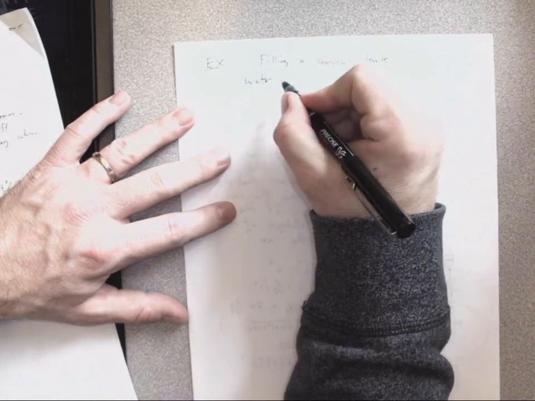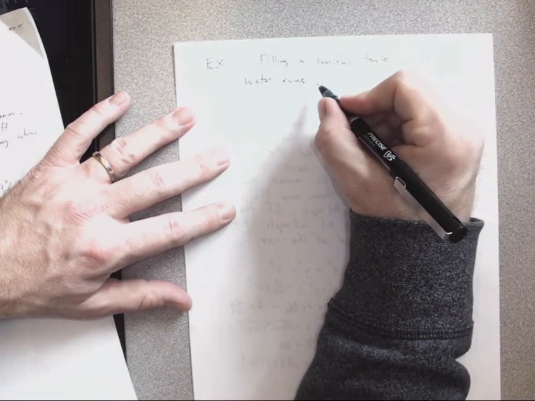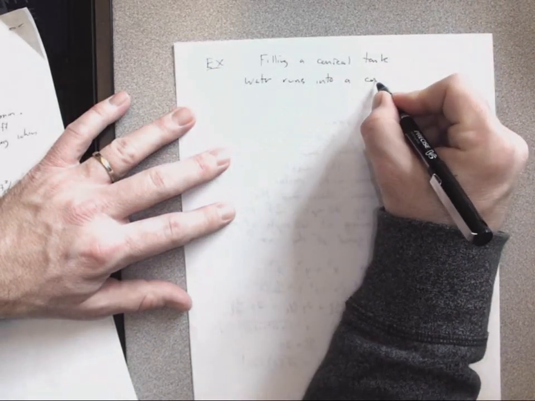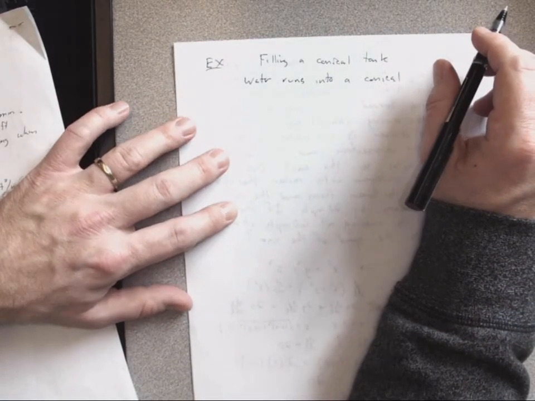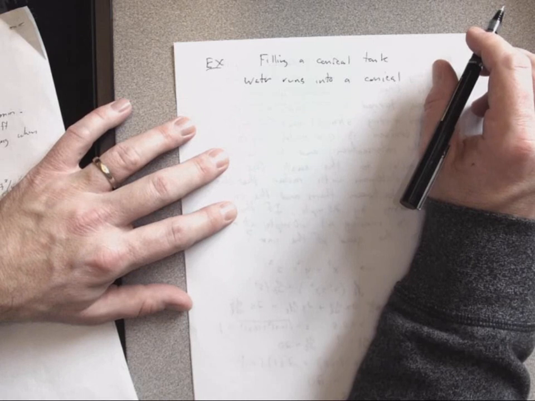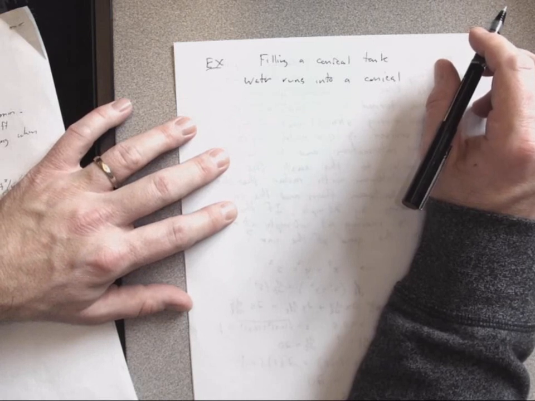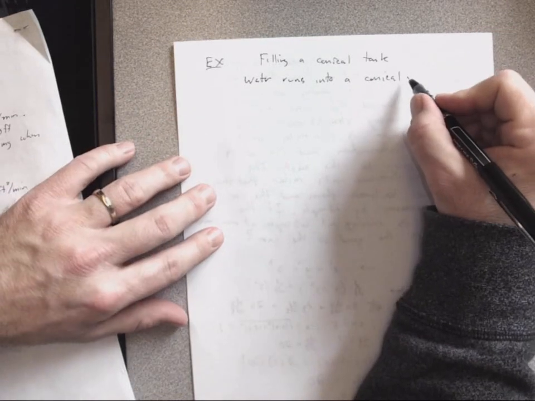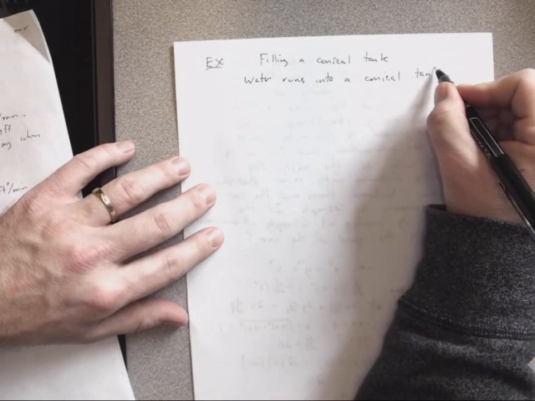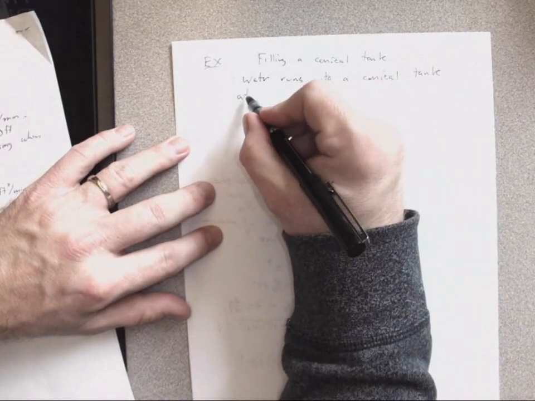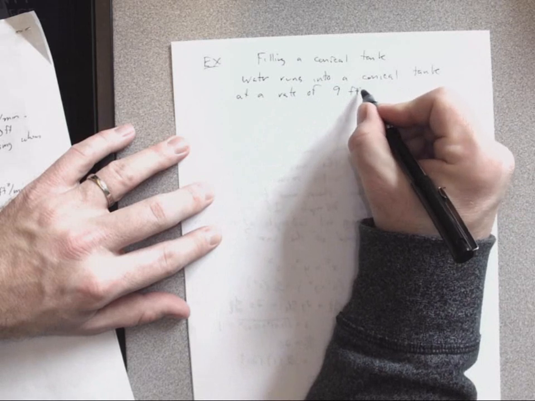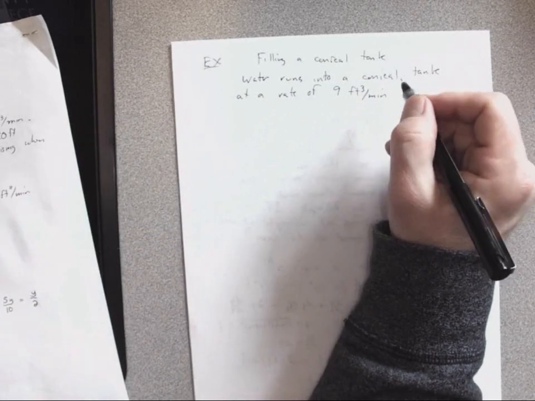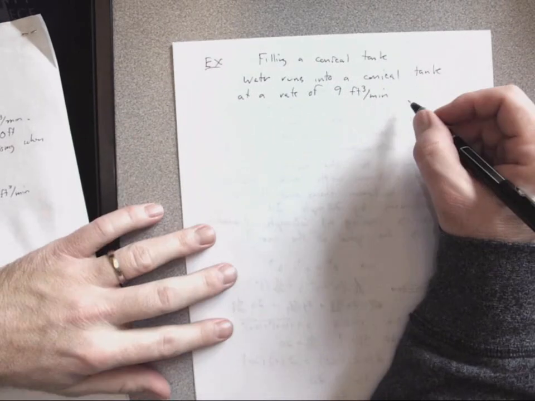Water runs into a conical tank at a rate of 9 feet cubed per minute. So remember, you're filling something, so it's a volume here. That's why it's cubed.